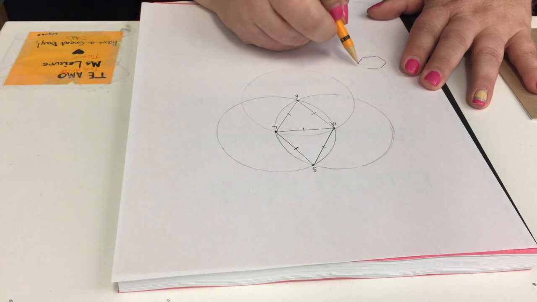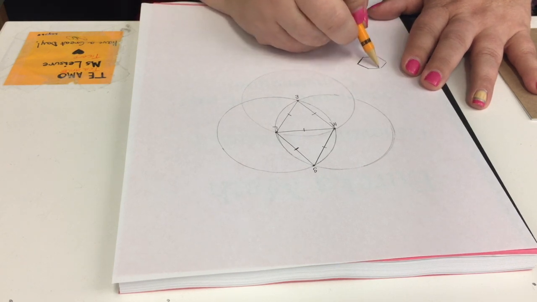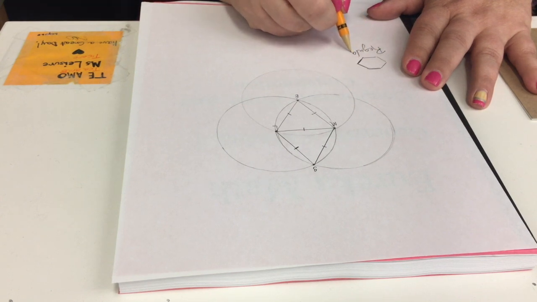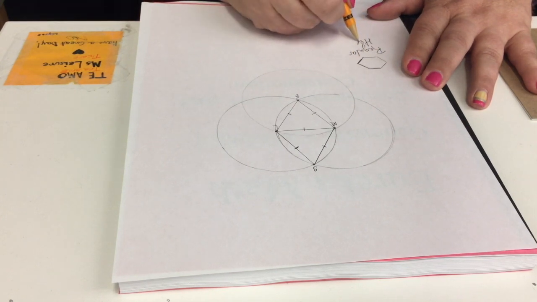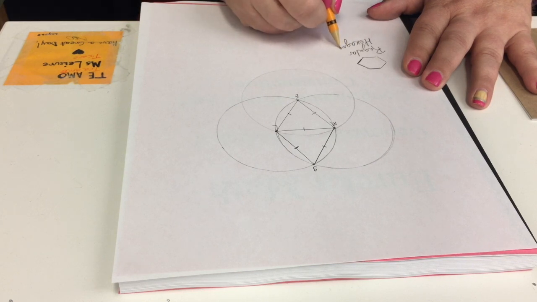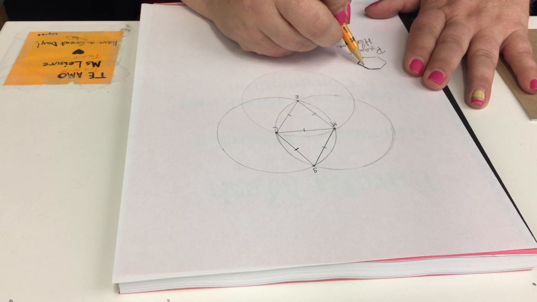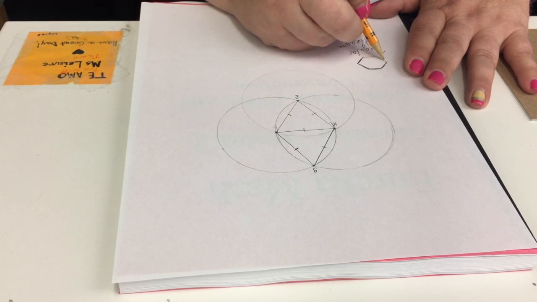Nope, it's not a stop sign. It has 6 sides. And by the way, a stop sign has 8. That's called a, do you know? Yep, it's an octagon.